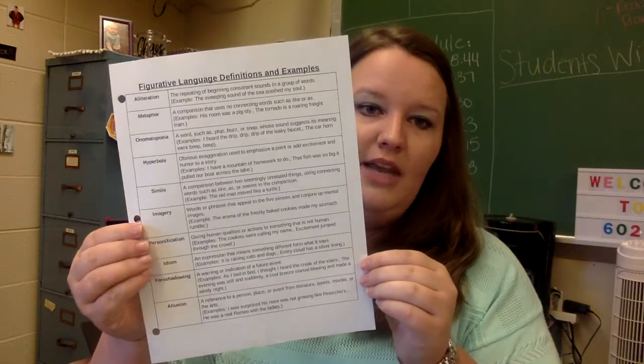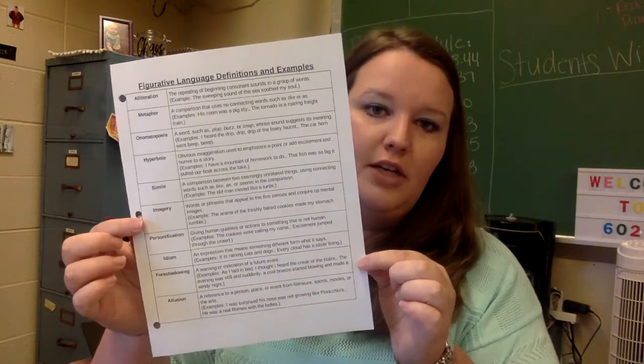This is what it looks like. Everyone should have this with them in their folder. We've gone over this a couple of times in class. I want you to go back through it on your own, read through those examples and really try to understand what they are. Do that for about 10 minutes, so you have enough time to go through them a couple of times.